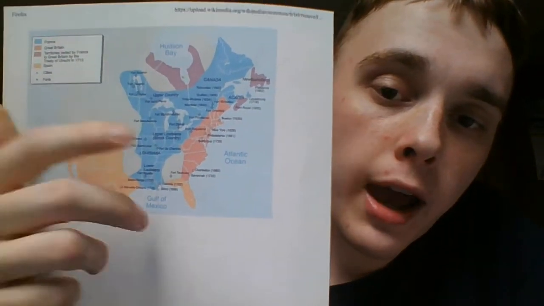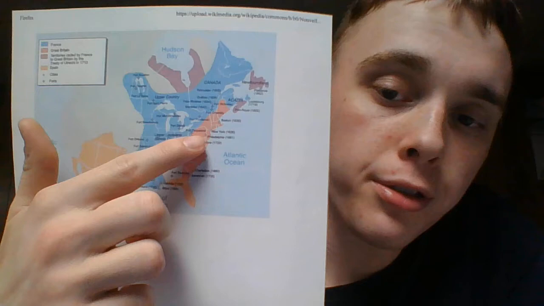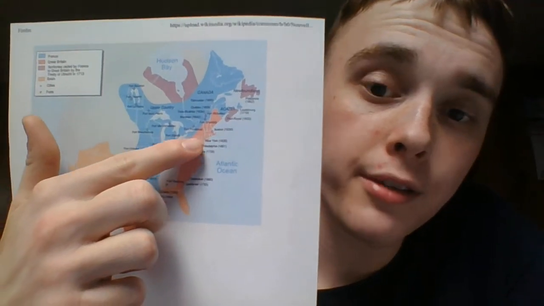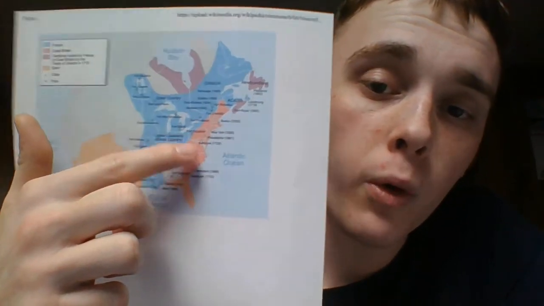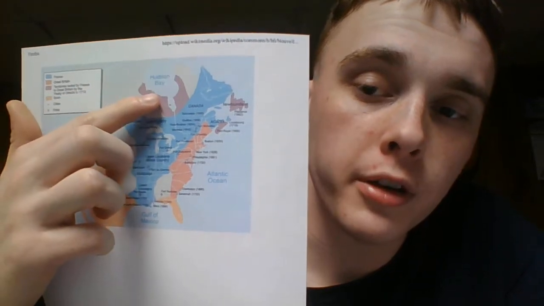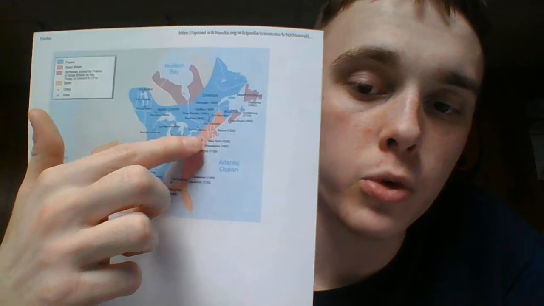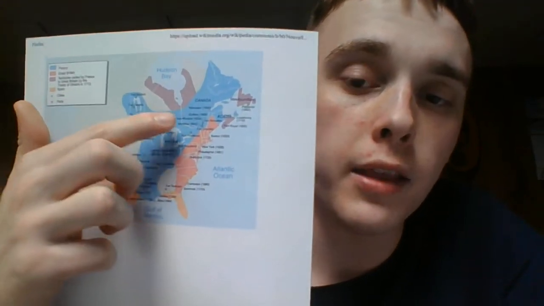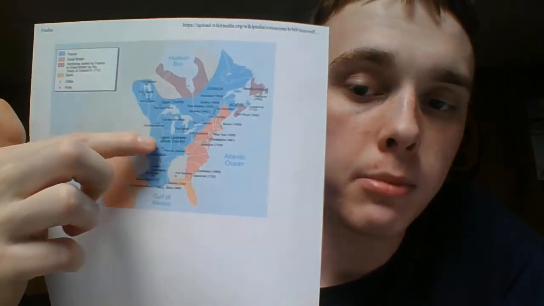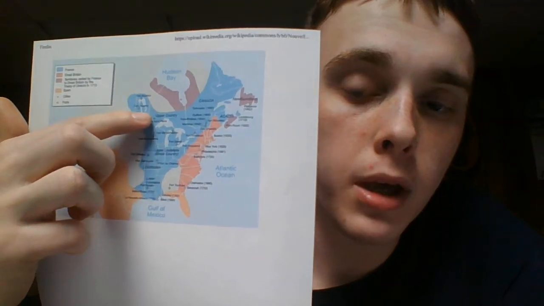The British have this, right here's the big 13 colonies that are going to become the United States on the eastern seaboard, and also these purple areas. These were ceded to them in an earlier war, so these are actually British too. These purple and orangish areas are all British, and then the big blue is what the French claimed.